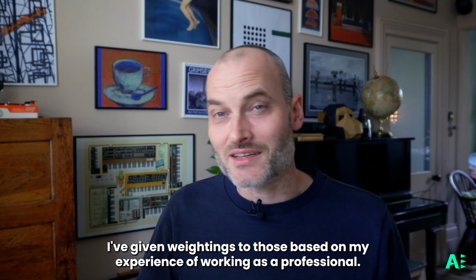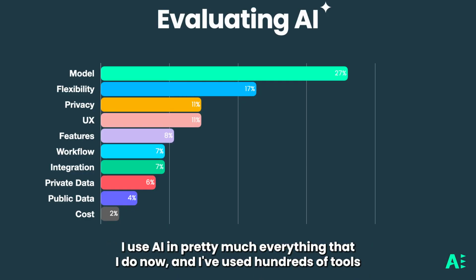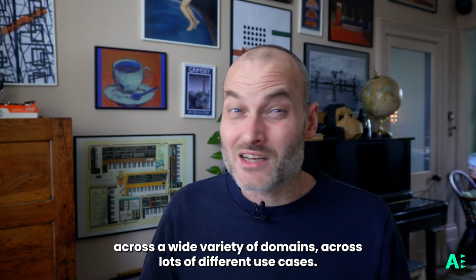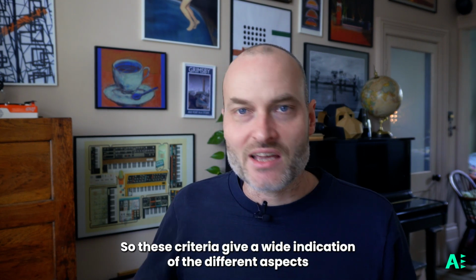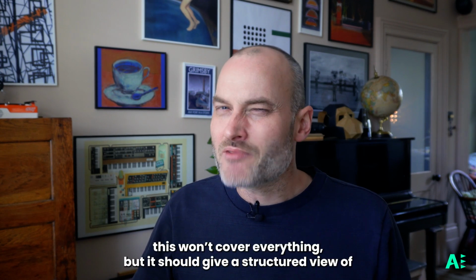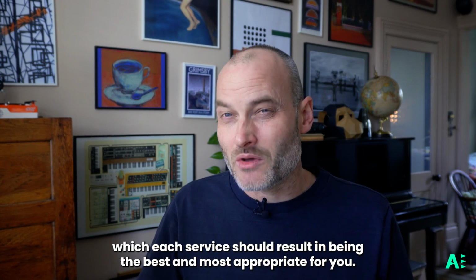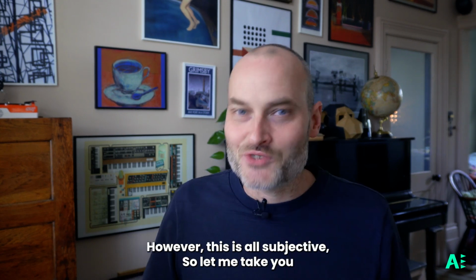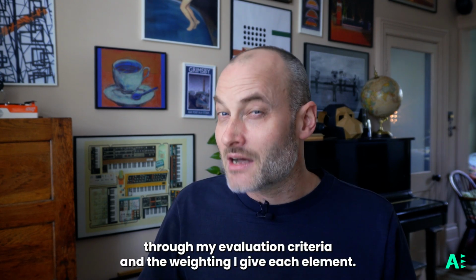I've given weightings to those based on my experience of working as a professional. I use AI in pretty much everything that I do now, and I've used hundreds of tools across a wide variety of domains across lots of different use cases. So these criteria give a wide indication of the different aspects you need to consider. This won't cover everything, but it should give a structured view of which AI service should result in being the best and most appropriate for you. However, this is all subjective. So let me take you through my evaluation criteria and the weighting I give each element.